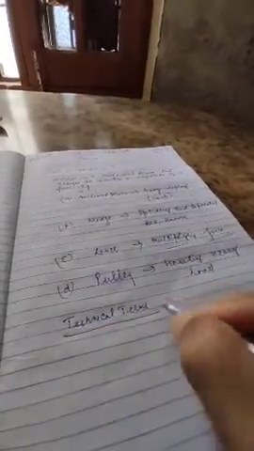Now let us move to some technical terms related to a machine. The first term is load.